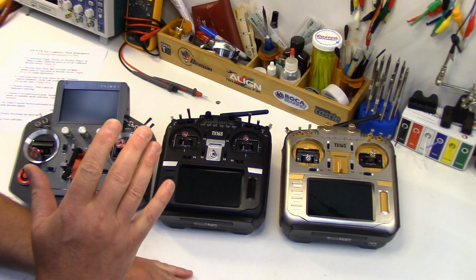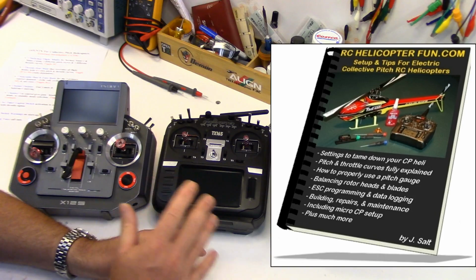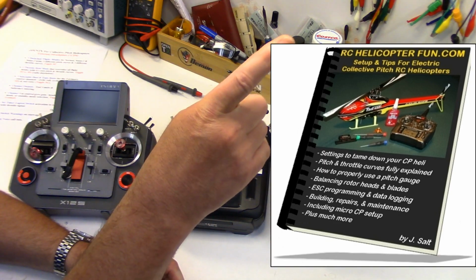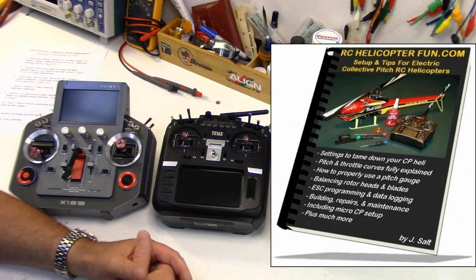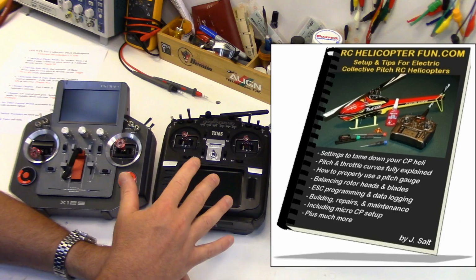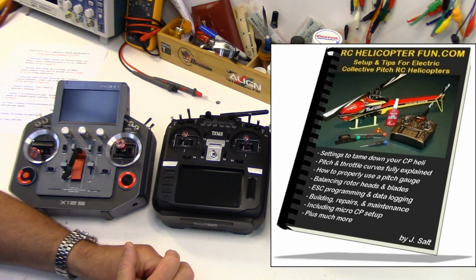This is also not a collective pitch setup video. I've got an ebook that goes into great detail on collective pitch setup for various flying styles and skill levels. I'll fire a link in the little card doodad and below in the description. But for those of you who've already got that book, you can follow along because my OpenTX Heli template has all the same settings in it that I show in that ebook.